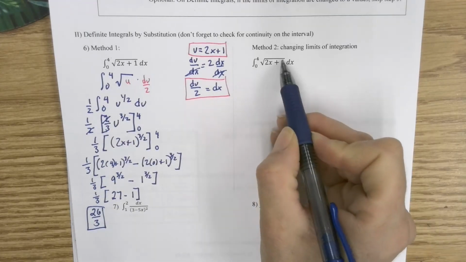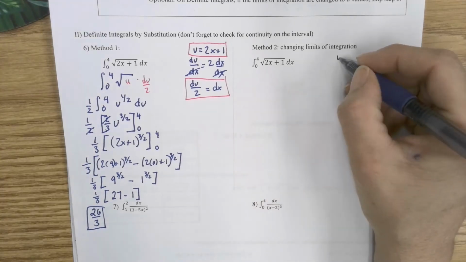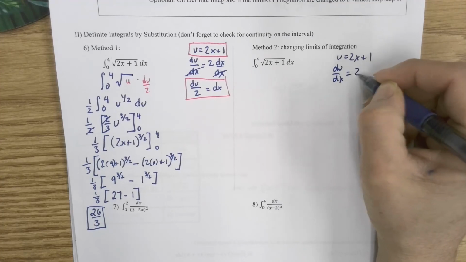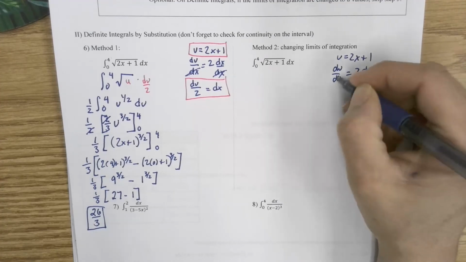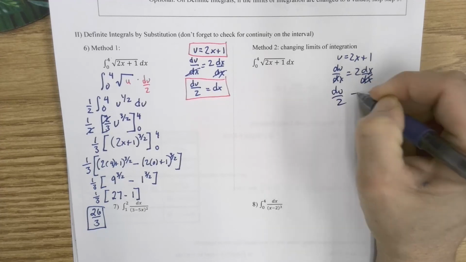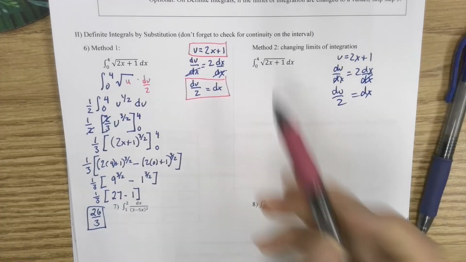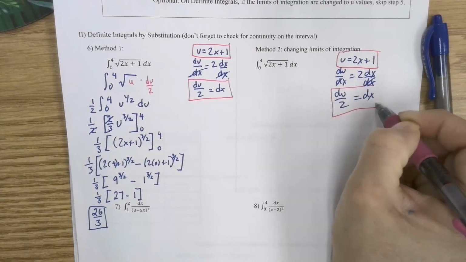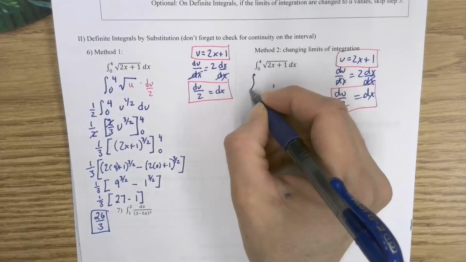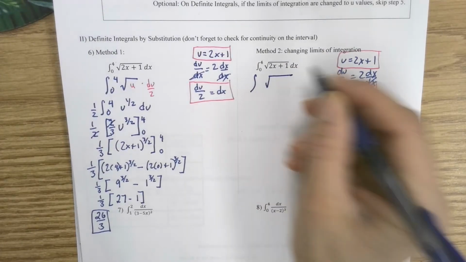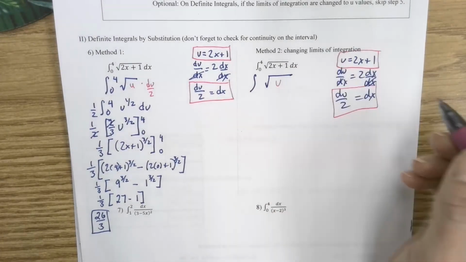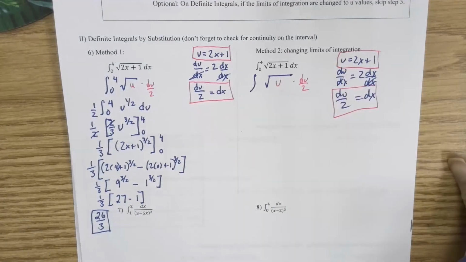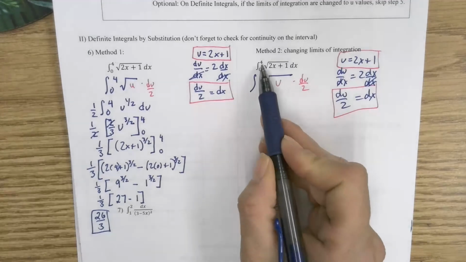I'm starting with the same exact u expression, 2x plus 1, du/dx equals 2, dx, dx is canceled, divide by 2. If this is looking familiar, it's because we just did it right here. And I'm going to substitute my u in here for 2x plus 1 and my du over 2 out here. So this is where I'm going to take another step.